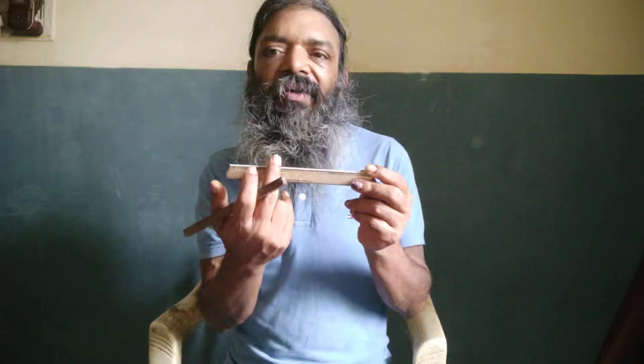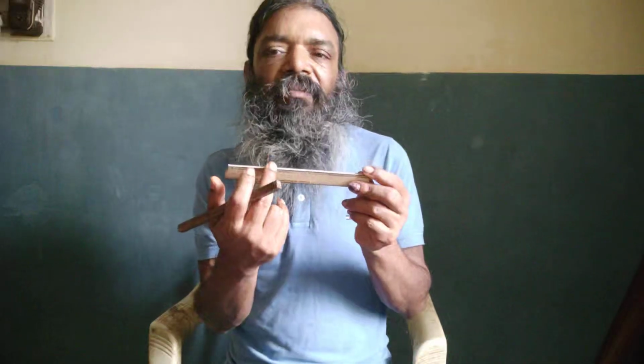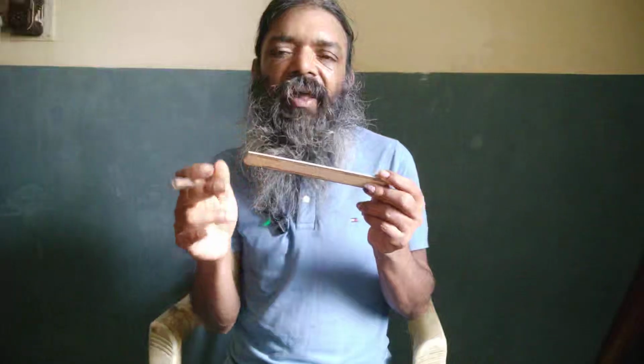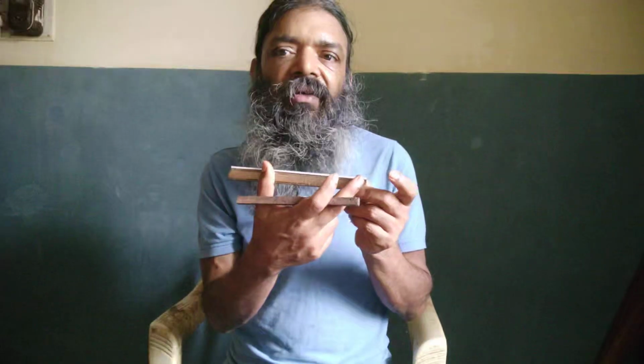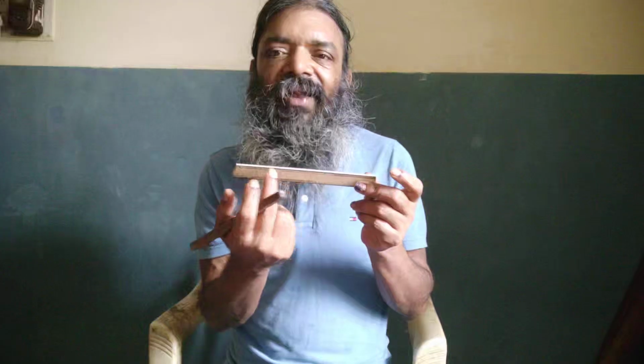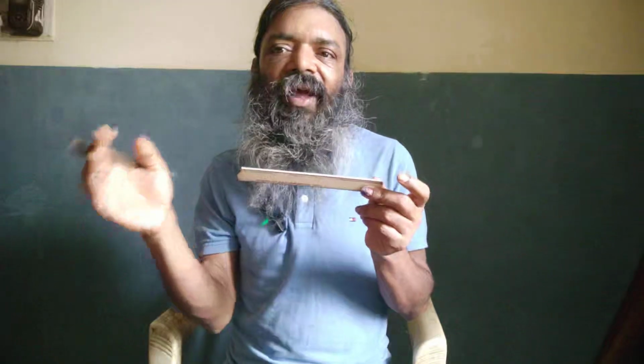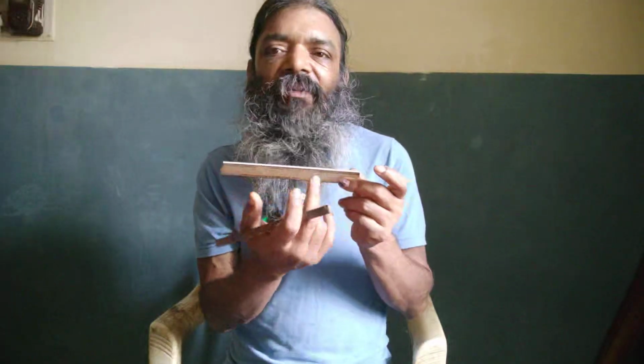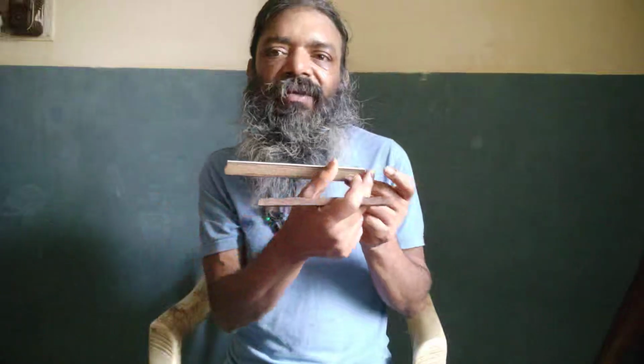If this is the ith section, the distance is 10 by n into i. If the ith section is n, then 10 by n into n, the distance is 10. If the ith section is 1, then 10 by n into 1. That is the distance, that is the x, whatever it is.